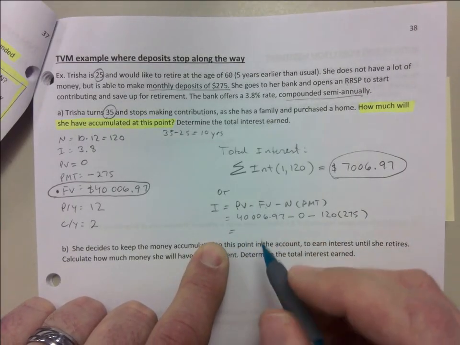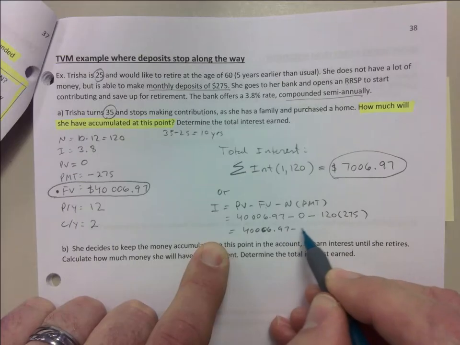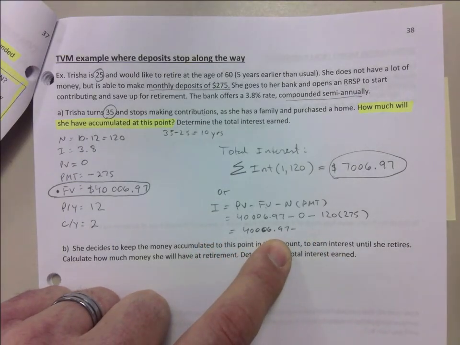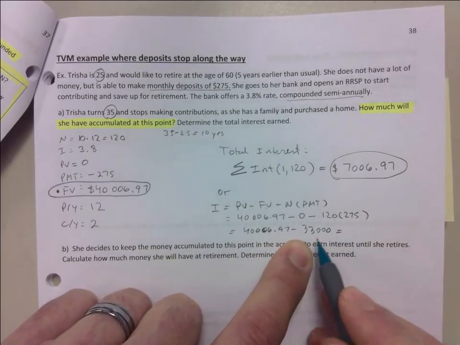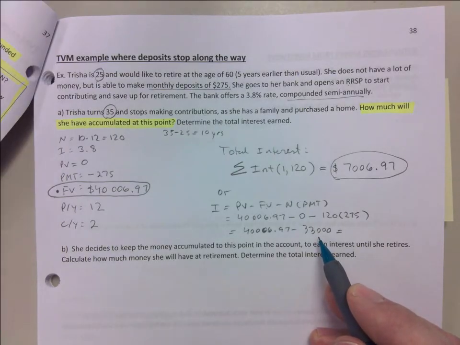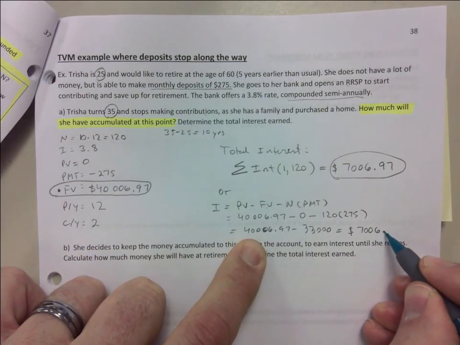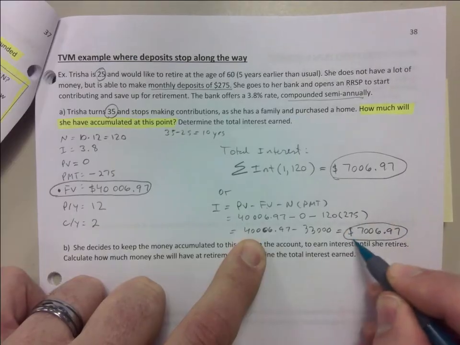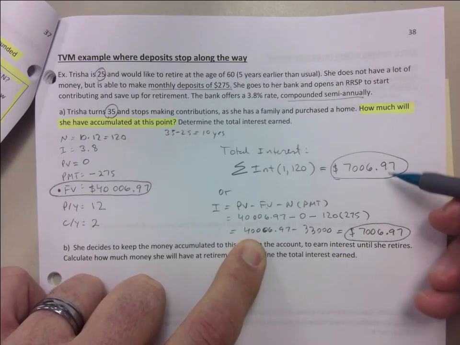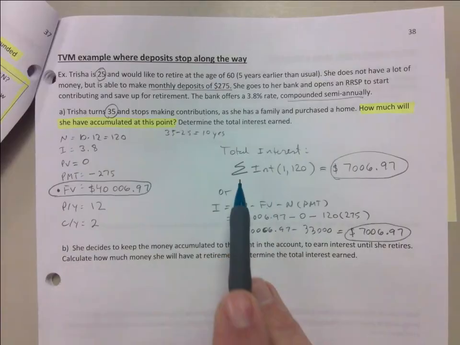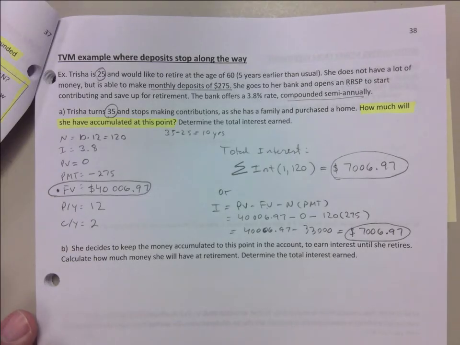So this would be 40,006.97 minus 120 times 275. That's 33,000. This is how much money you've put in from your own money, okay? And you end up with the same answer, 7,006.97. These answers are sometimes slightly off, but you will not lose marks as long as you show us the work. If you use sum of interest or if you use the formula, either one gets you there. Okay?